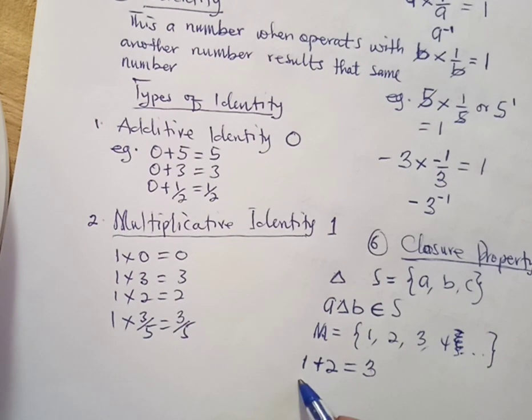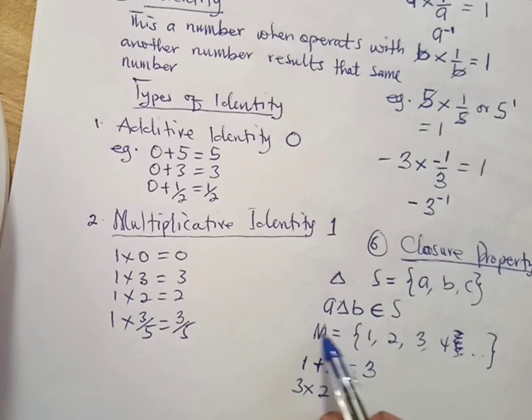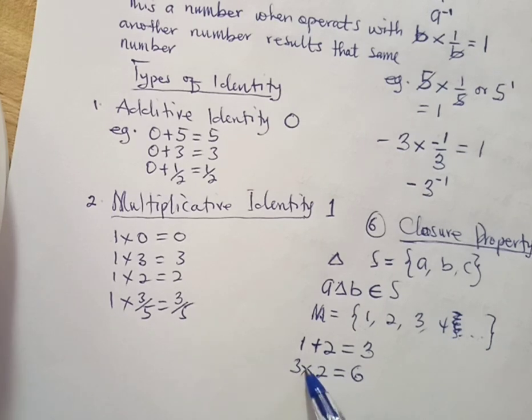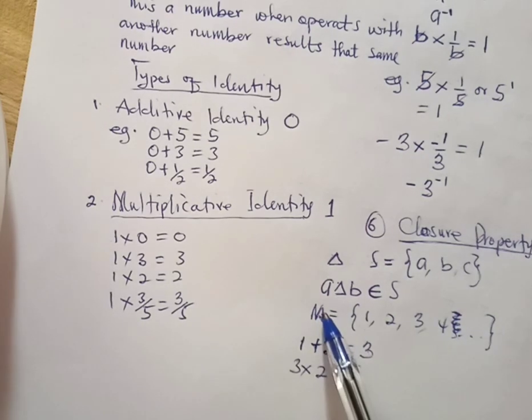Now, if I write 3 times 2, what answer will I get? 6. So you ask yourself, is 6 also a member of set M? Yes, 6 is there because we brought this, meaning that there are more numbers. Definitely 6 is also there. So since 6 is also a member of the set, then you can also conclude that this operation, which is multiplication, is closed under what? Set M. Have you gotten that?